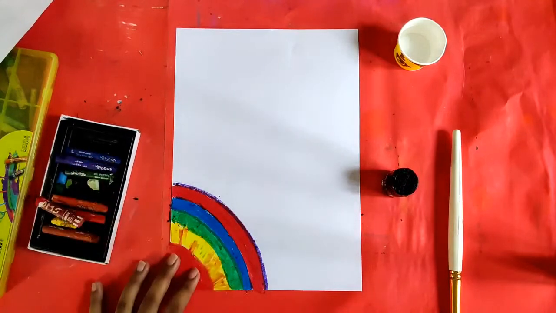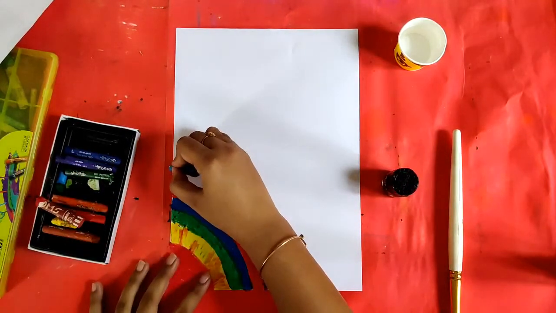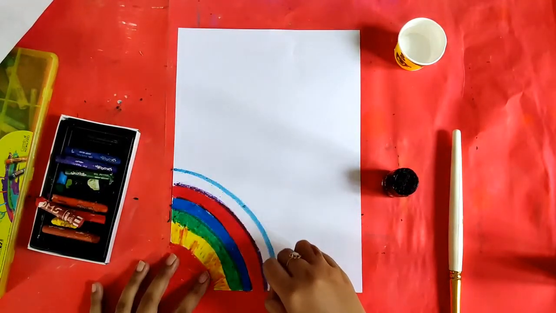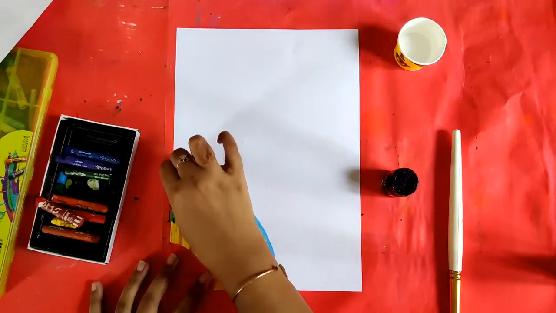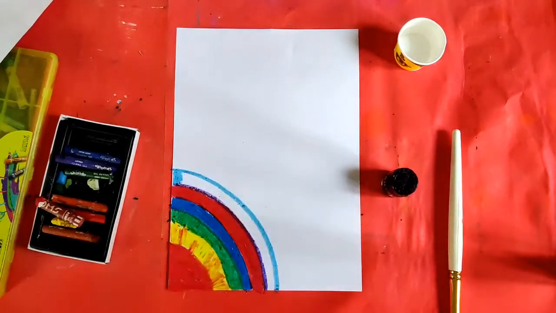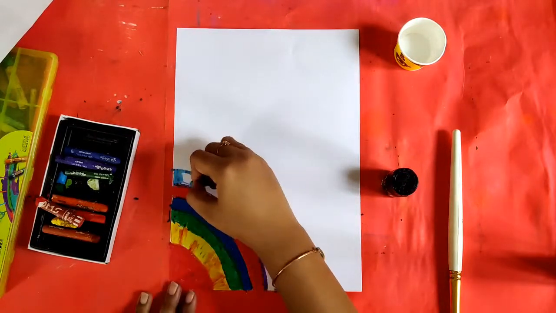I'm going to take sky blue now and I will just fill it up nicely. Up and down, up and down. I can see my children, everybody is following the instructions so well. I'm really proud of you all that you all are doing it so well along with Komal ma'am. That's amazing, children, amazing, wonderful.